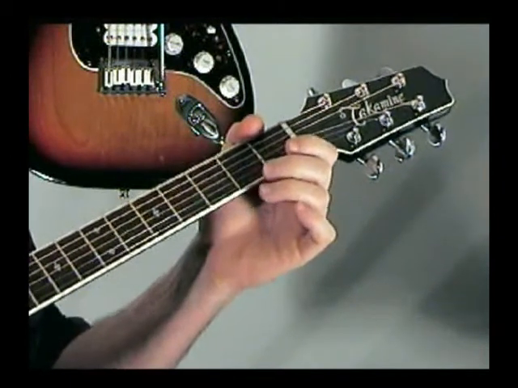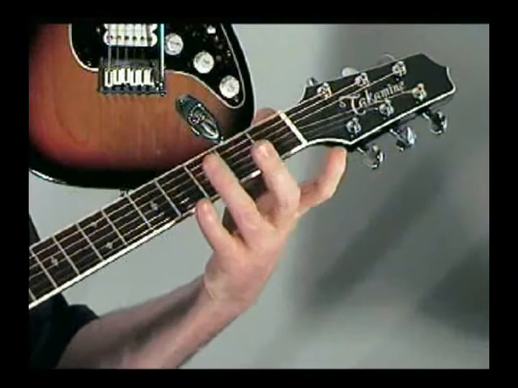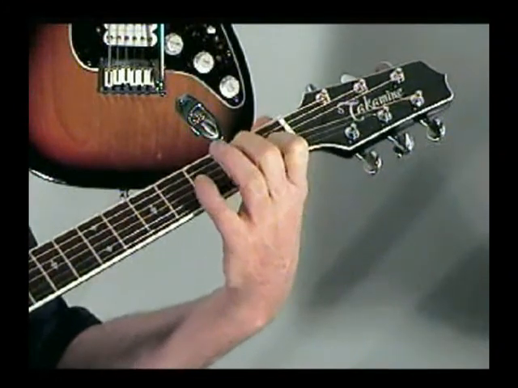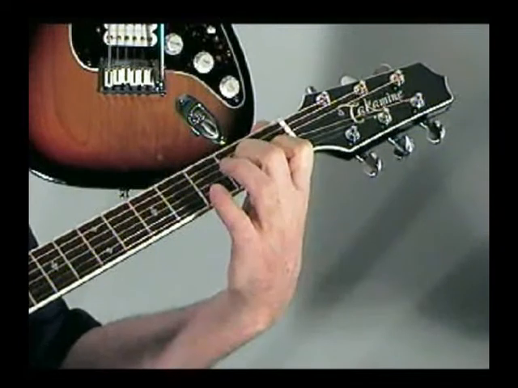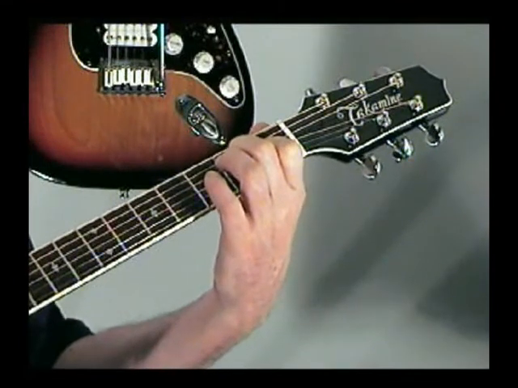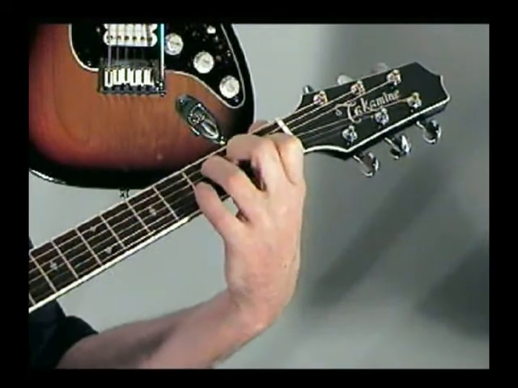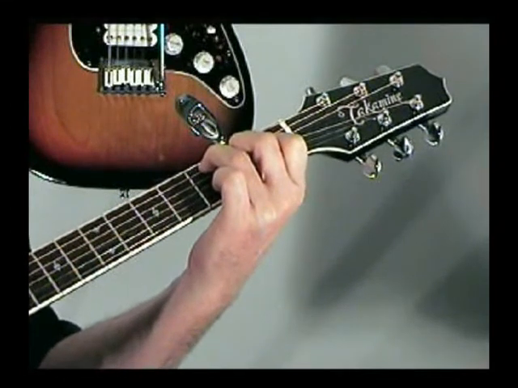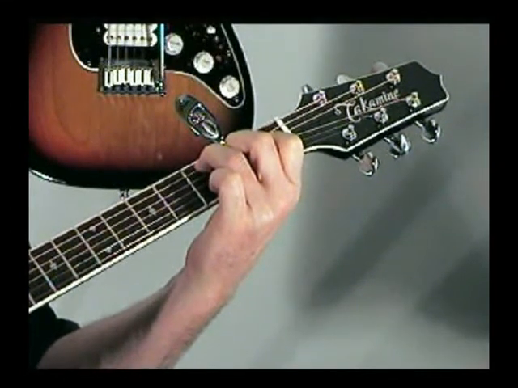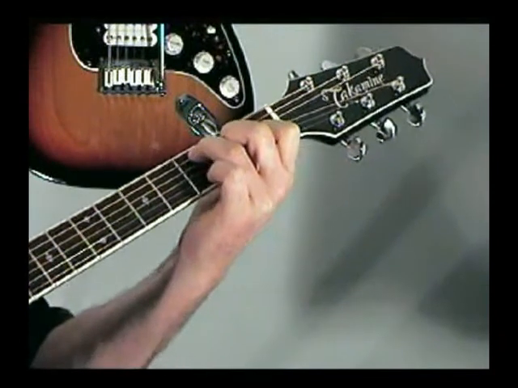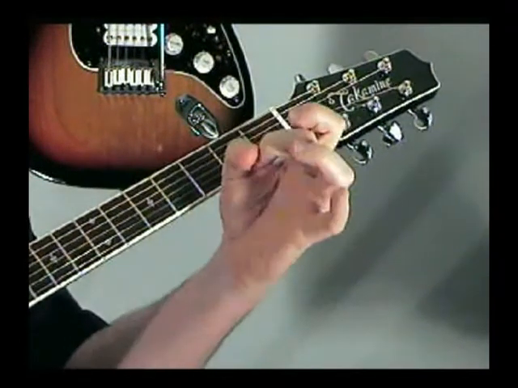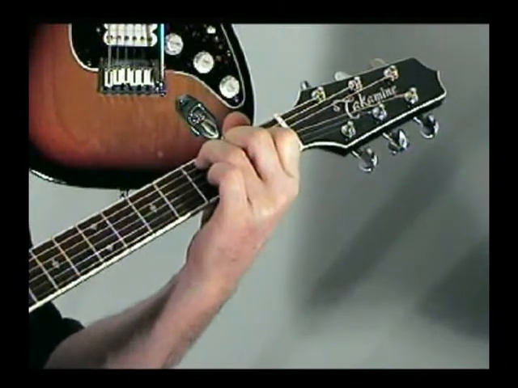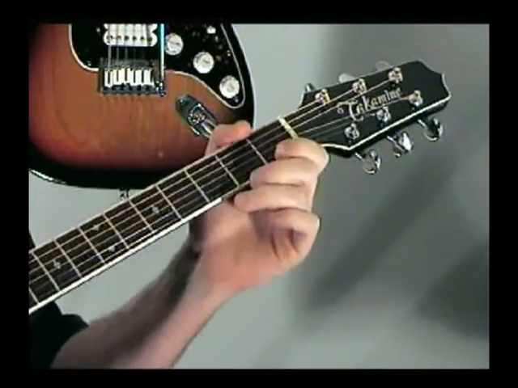And the C, we learned that in lesson 1, but I'll review it for you. First finger, 1st fret, 2nd string. 2nd finger, 2nd fret, 4th string. 3rd finger, 3rd fret, 5th string. And you play the top 5 strings. That's your C. Again, you want to concentrate on that arch, on that last knuckle. That last knuckle is very important when playing chords. So get that arched out there.